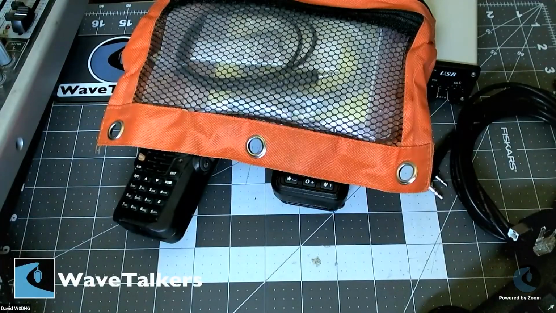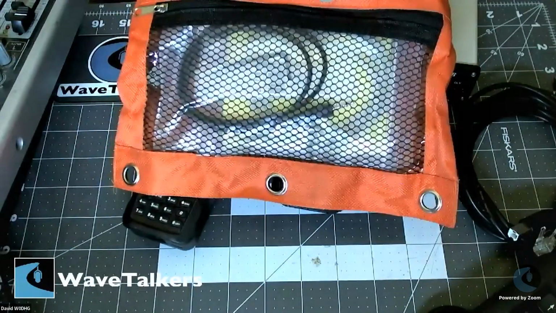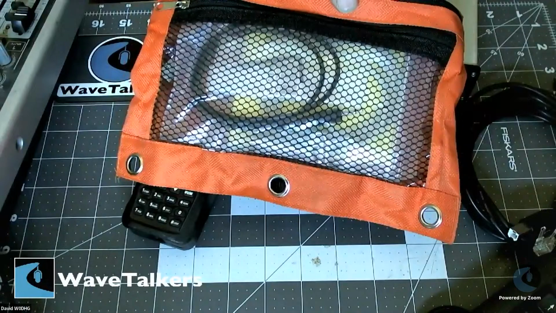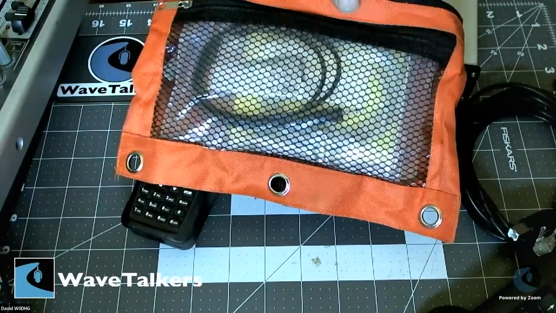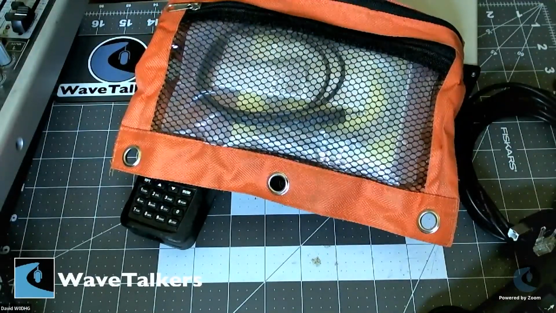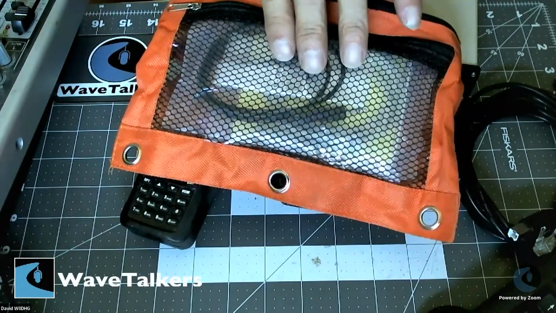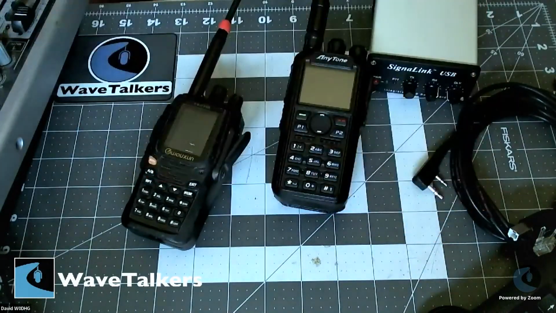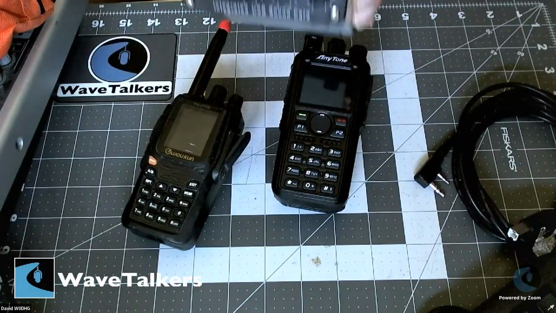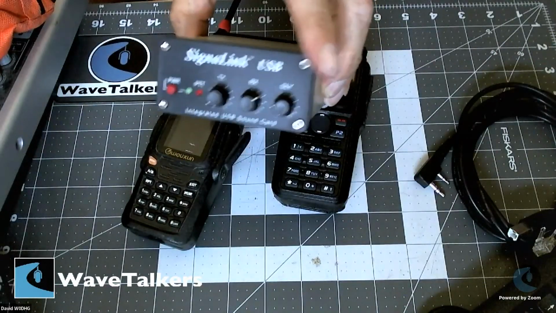I'm going to switch over to my demo table here and talk about the solution that I have for the most flexibility in the field and show you what I got. In my vehicle, I've got this bag, and I've got a radio set up in the truck all the time. I don't have Winlink capability set up while I'm driving because I don't want to pull a laptop out and use it out in the field, but I want to be able to have it when I stop. And so I've got this bag in my truck, and what's in the bag is a solution that I use for my vehicle, which is a SignalLink.